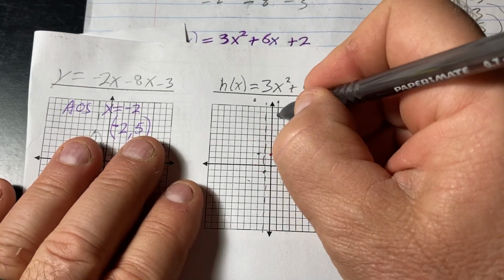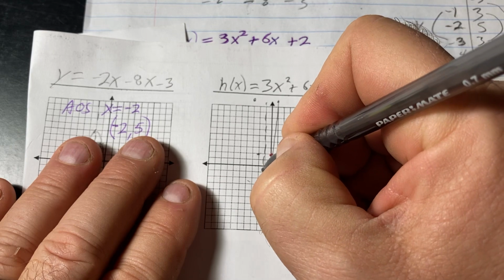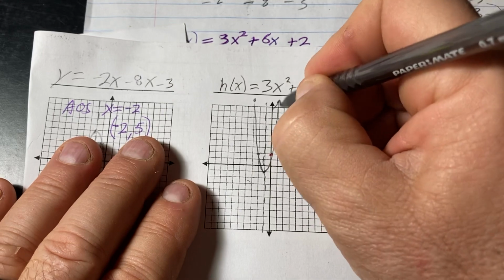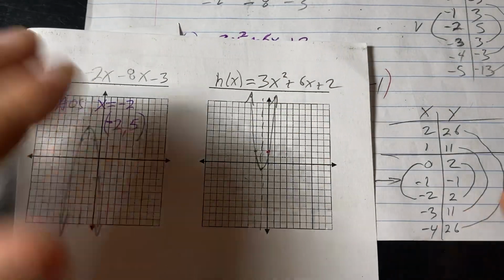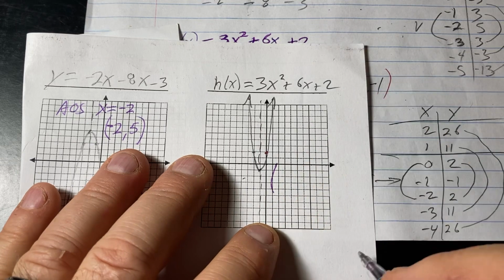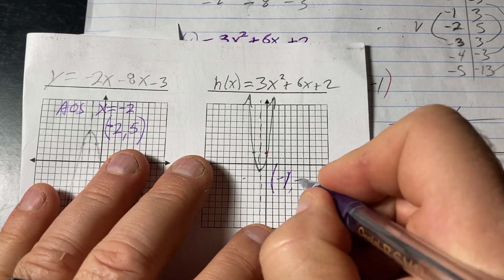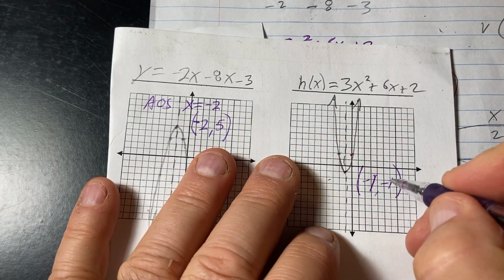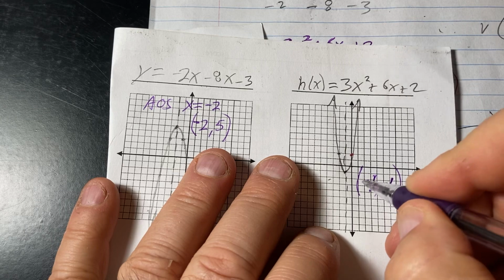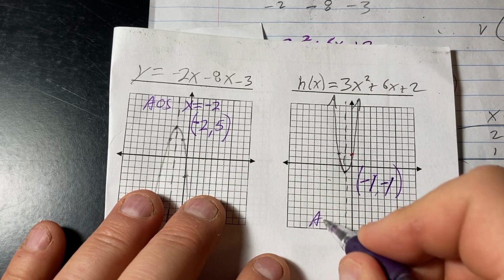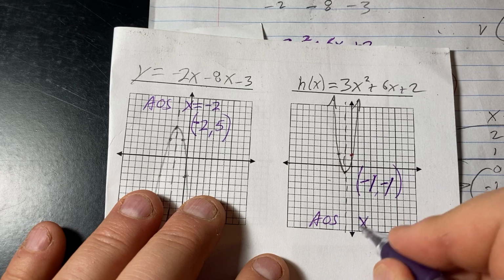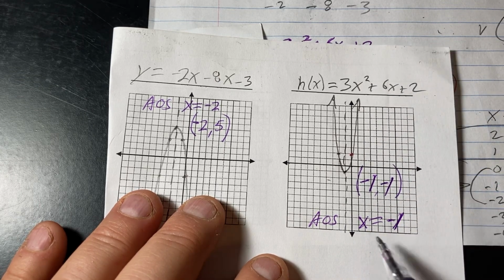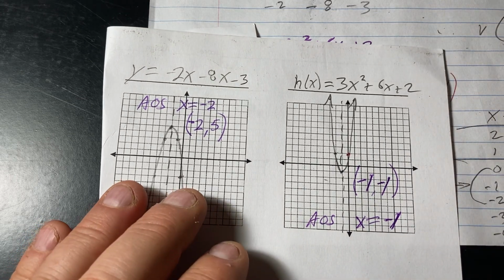So, really steep graph. The vertex is negative 1, comma negative 1. Now, can you see that very well? Probably not, so I'm going to make that darker because my teacher wants it darker. There we go. Axis of symmetry, x equals negative 1. There we go. Done! Beautiful. Bye, guys.